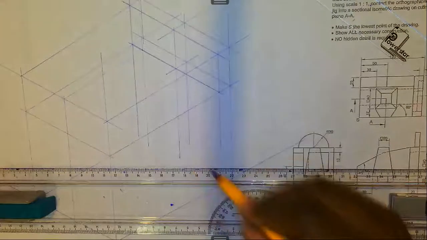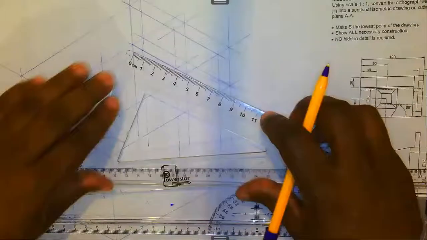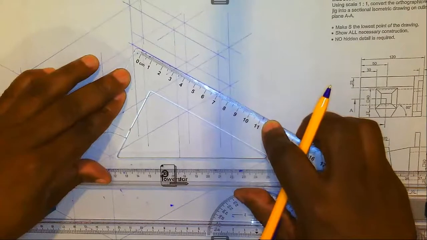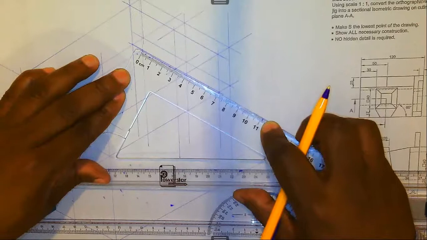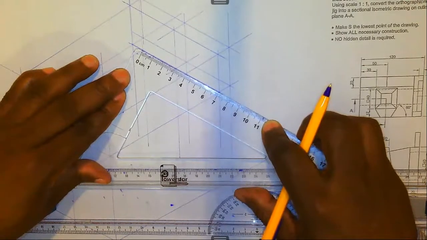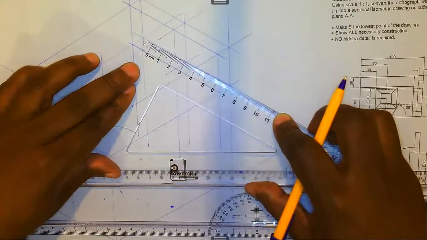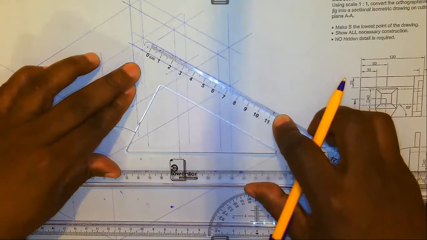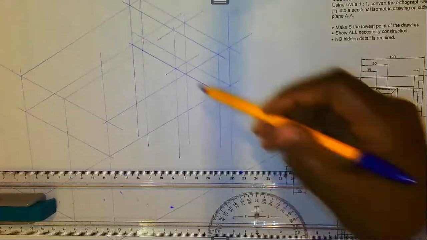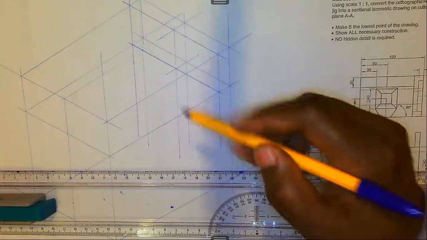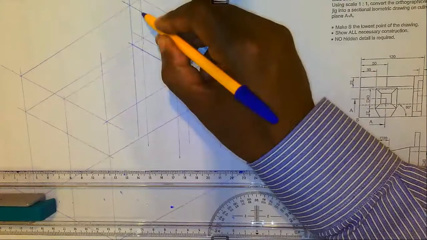That's 30, that's 30 like that, 30 and also 30. Okay. Now, once we have gotten this, we know we are supposed to come here, right?